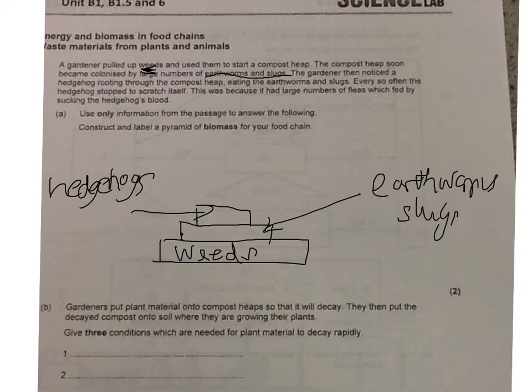Now the reason that the hedgehogs is smaller in terms of biomass is because the numbers of hedgehogs are going to be a lot lower than the earthworms and slugs. So therefore that's going to have an impact on the overall biomass of the hedgehogs. And at the top of our chain, we need to make sure that we've got those fleas that are eating the hedgehogs. So fleas are going to be at the top there. Okay, so you need to do that for both the two marks.